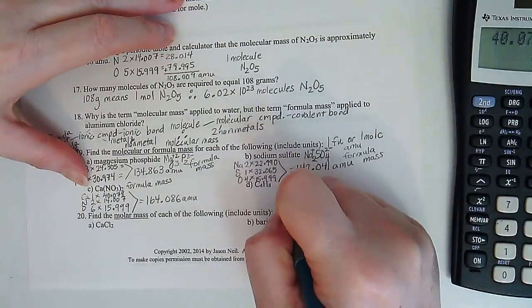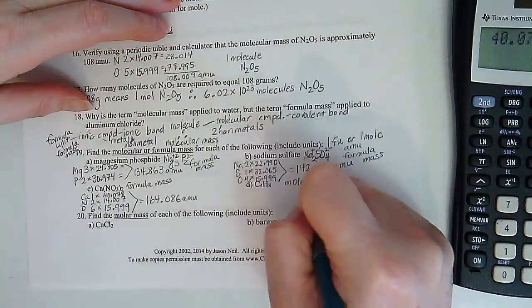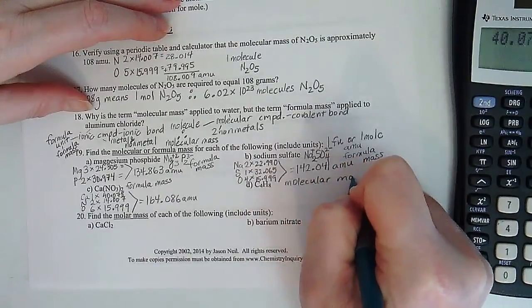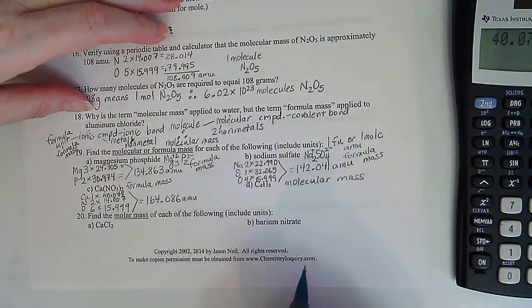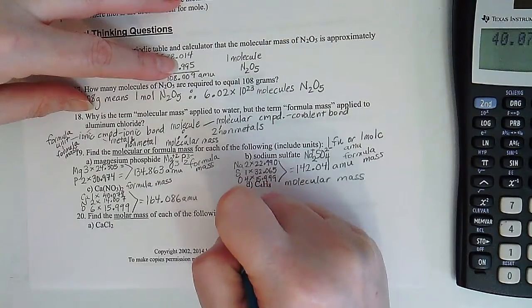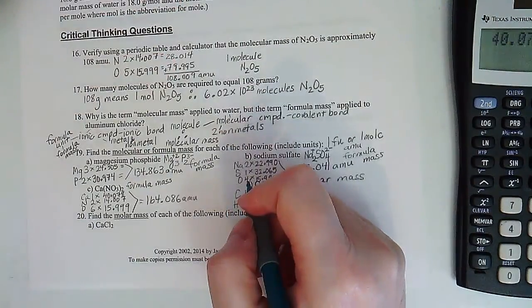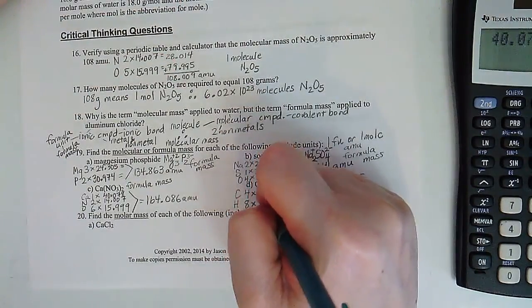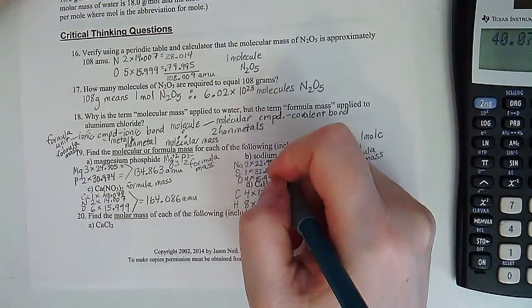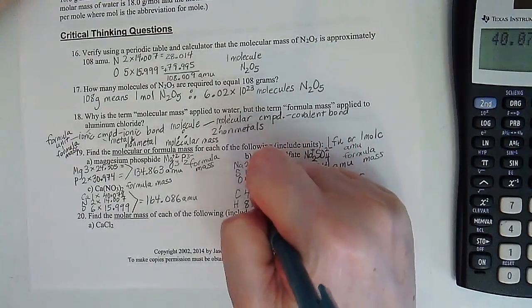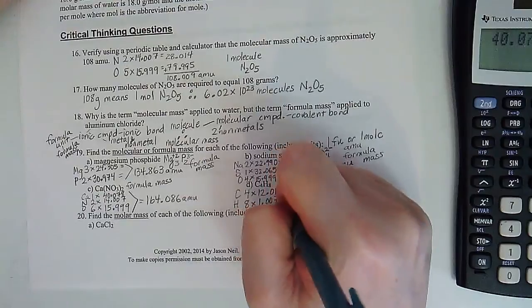This would actually be a molecular mass because this is a molecular compound because it's made of two nonmetals, carbon and hydrogen, 4 carbons and 8 hydrogens. Carbon's number from our periodic table is 12.011, and hydrogen's is 1.0079.